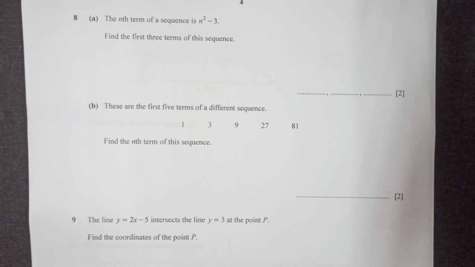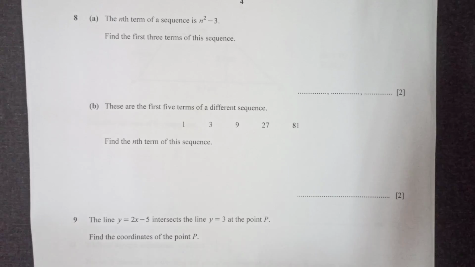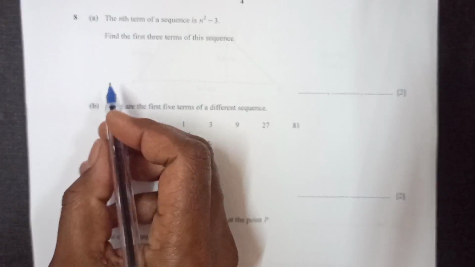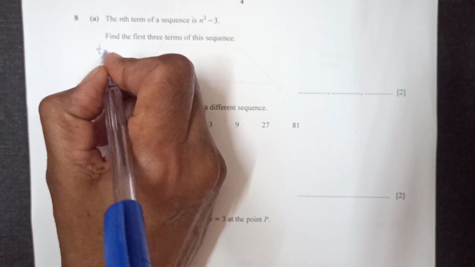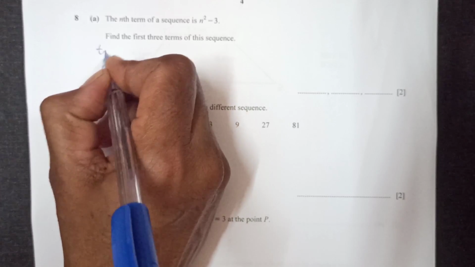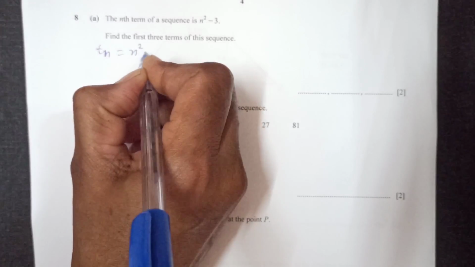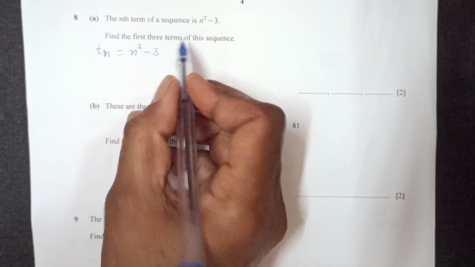Right? Now number 8 that we have here, the question from the sequences. The nth term of the sequence is n squared. So let's say this is Tn is n squared minus 3. Find the first 3 terms.